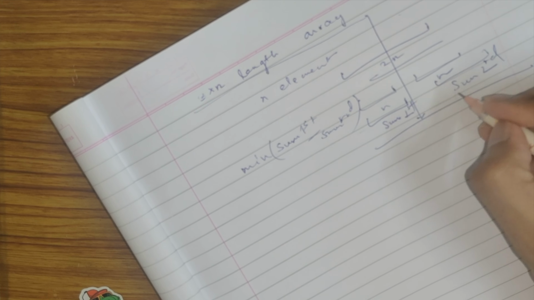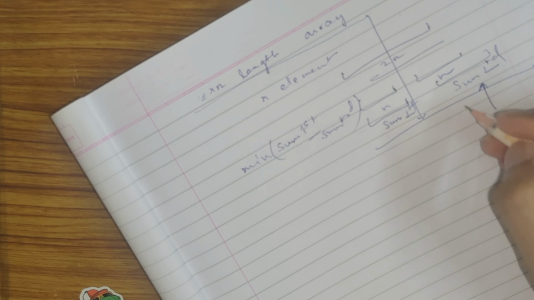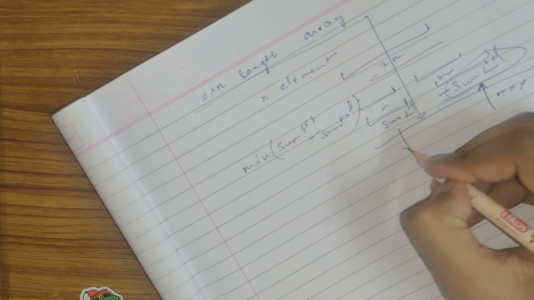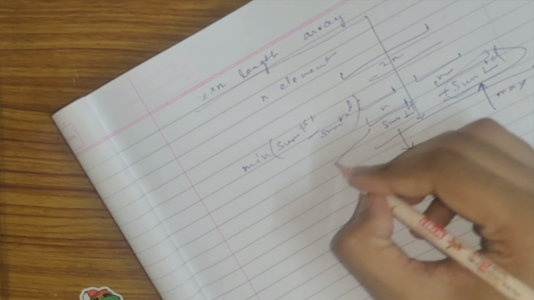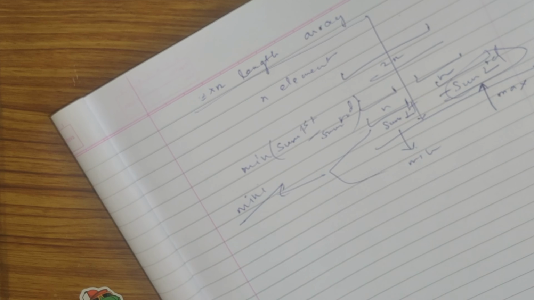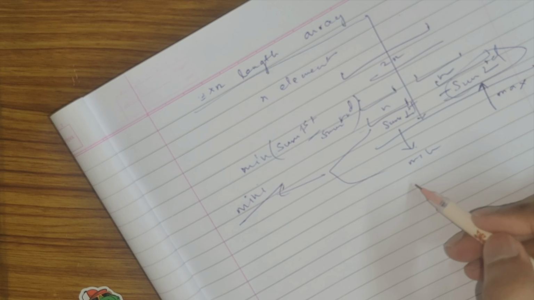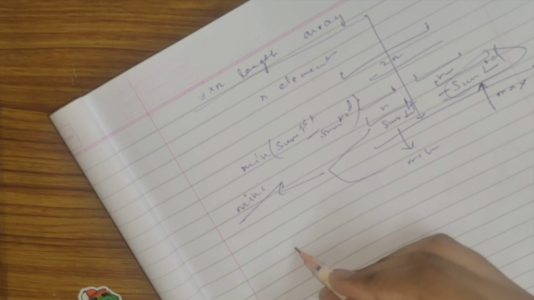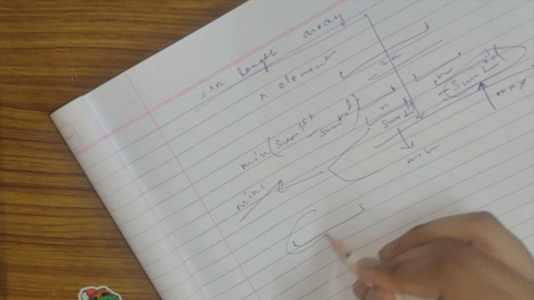So for this, what we'll do is increase sum second, because it is the negative one, and minimize sum first, because doing this will minimize the whole expression, sum first minus sum second. If sum second is maximum and sum first is minimum, then the difference will be minimum overall.